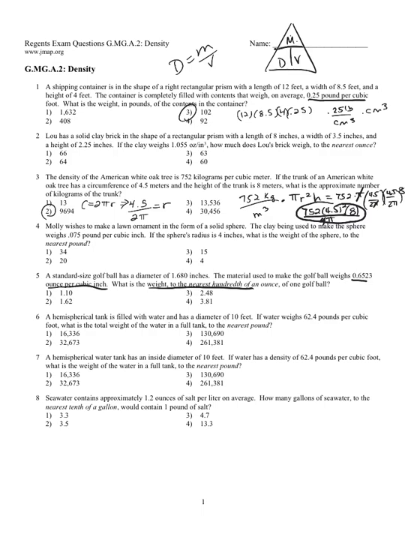Therefore, we're going to multiply, so we want mass again. So when you're dealing with a sphere, the volume is 4/3 pi r cubed. So I have 4/3 pi, and my radius is going to be half of my diameter. So that's going to be 0.84.